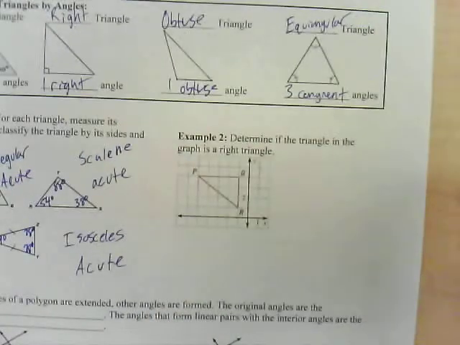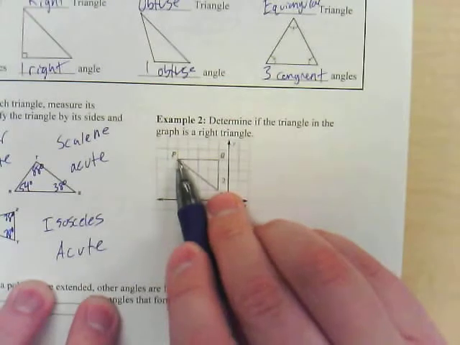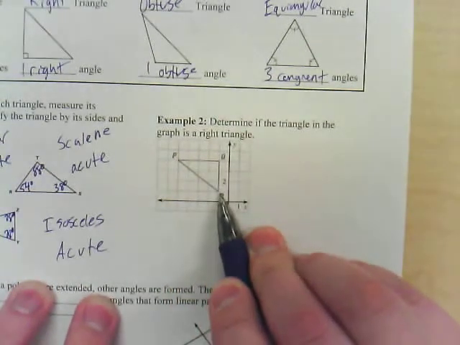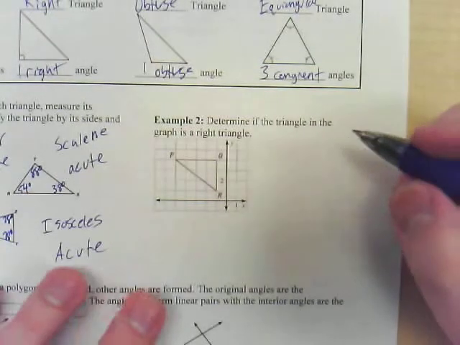Alright, example 2. Determine if the triangle in the graph is a right triangle. Well, you can see pretty clearly that it's going to be a right triangle because this is horizontal and this is vertical. But let's show in a bit more rigorous of a way that that is the case.